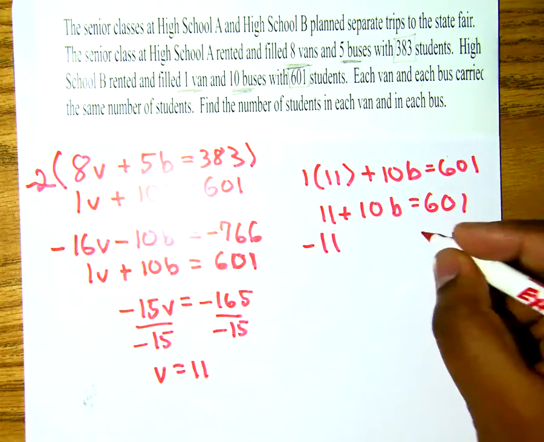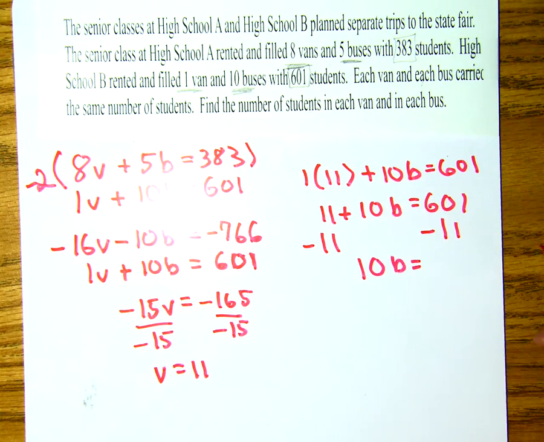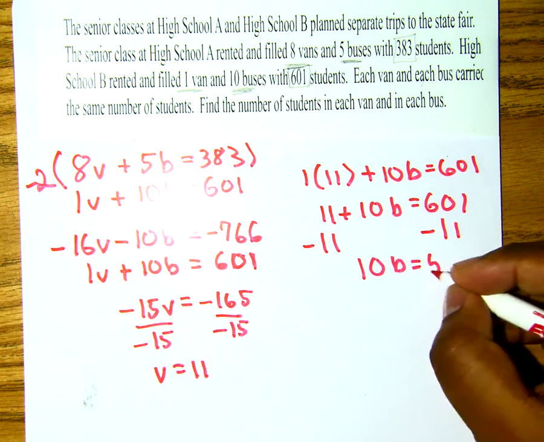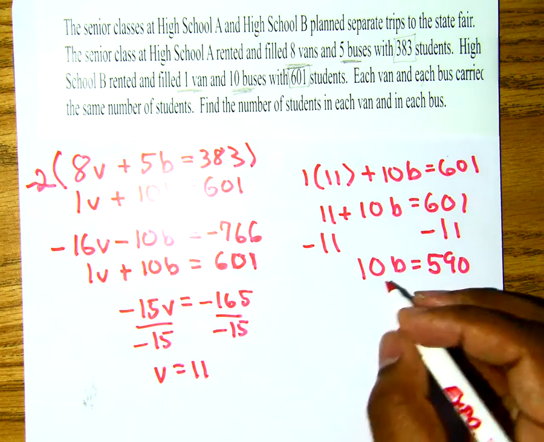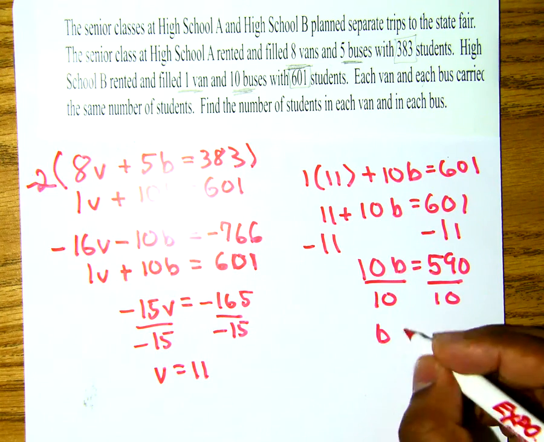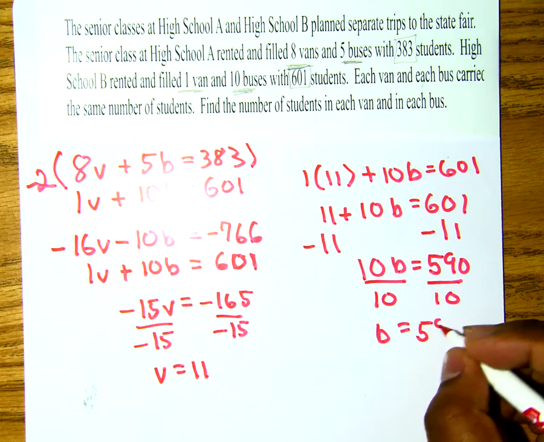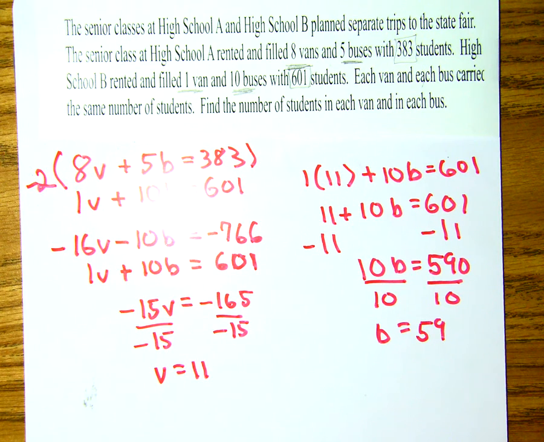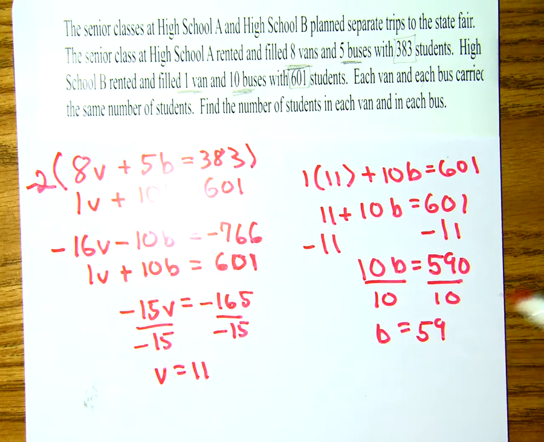Subtract 11 on both sides. 10B is equal to 590. Now I'm going to divide by 10. And B is equal to 59. So what this means is there were 11 people on each van and 59 people on each bus.